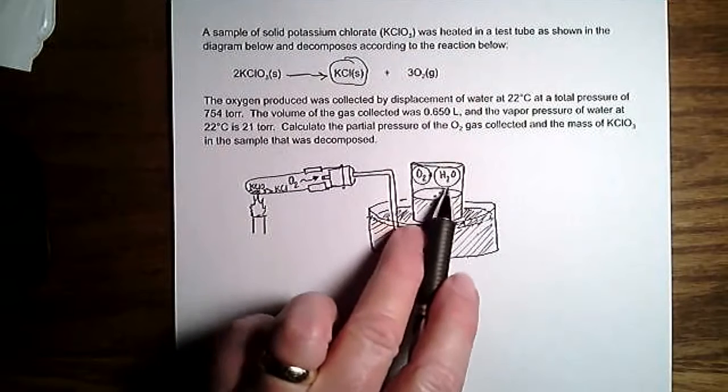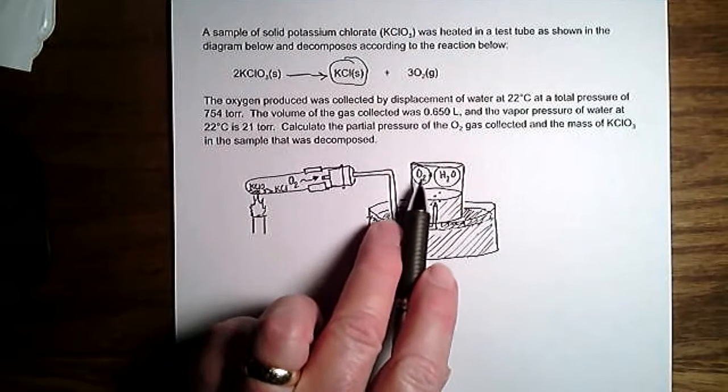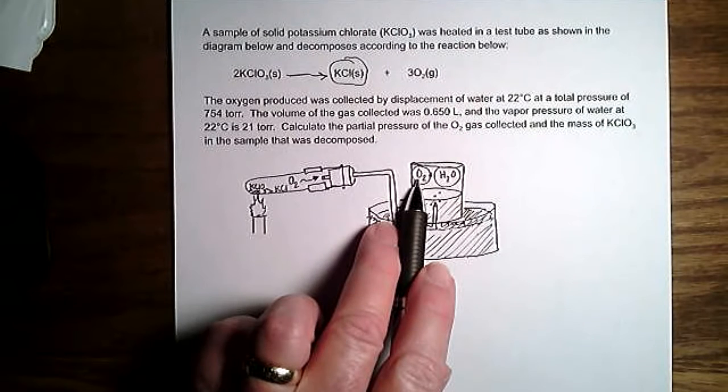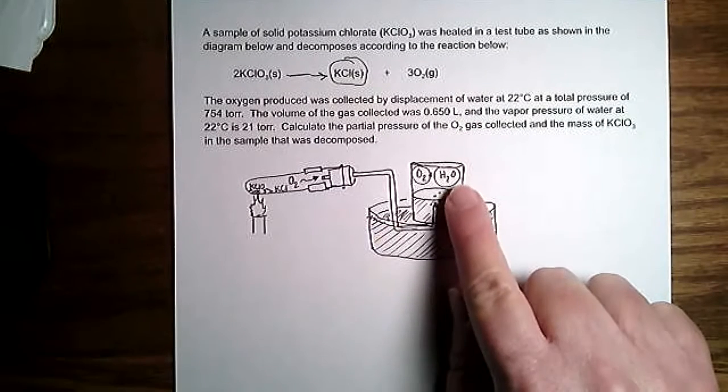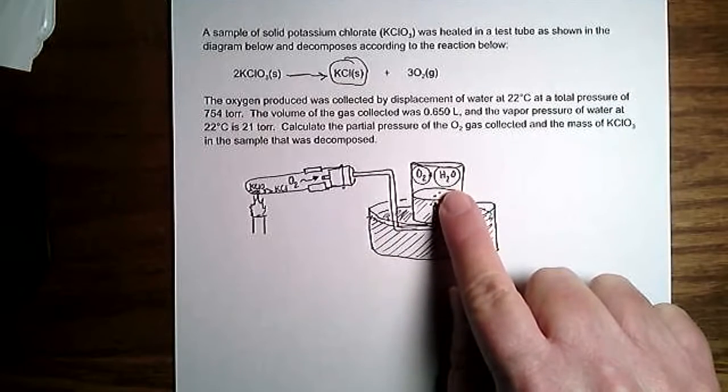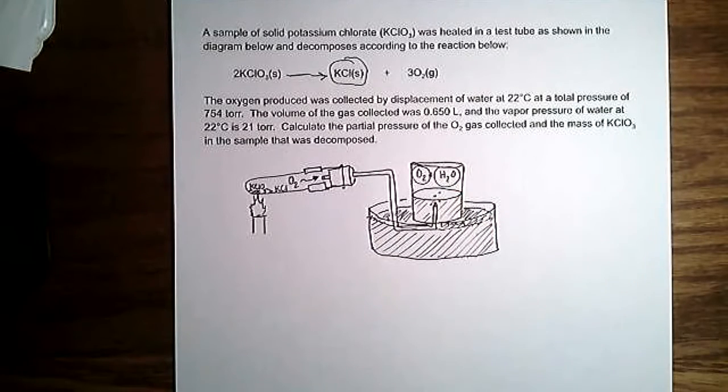Because we're really only interested in how much O2 came from that reaction, we're going to have to get rid of the water. Somehow we have to figure out how to discount the pressure generated by the water. Okay? So that's what this question is really all about.